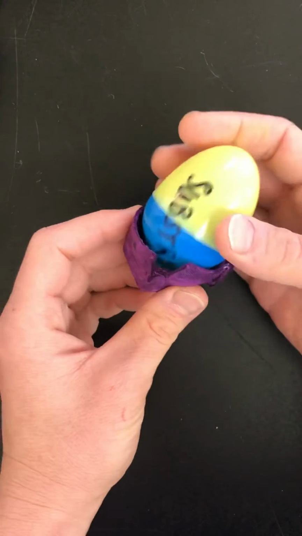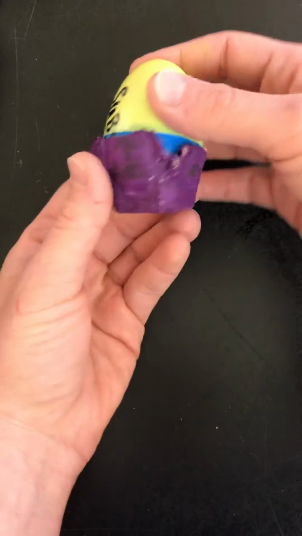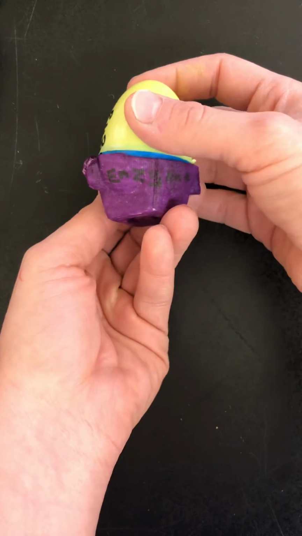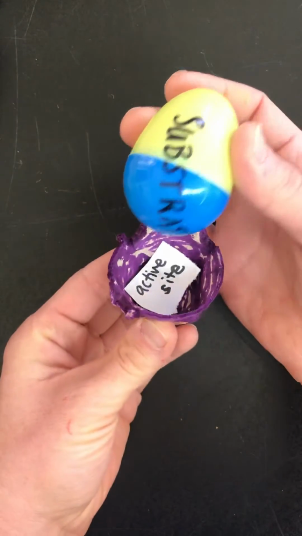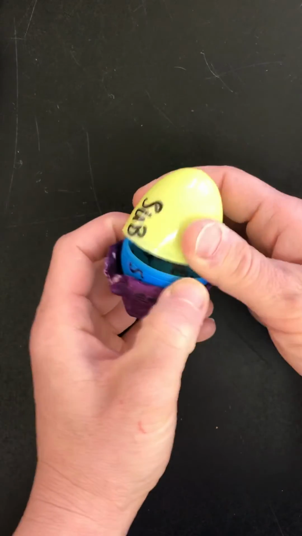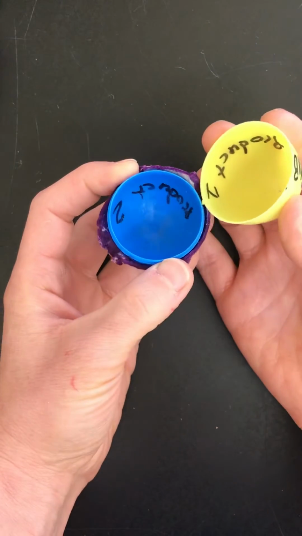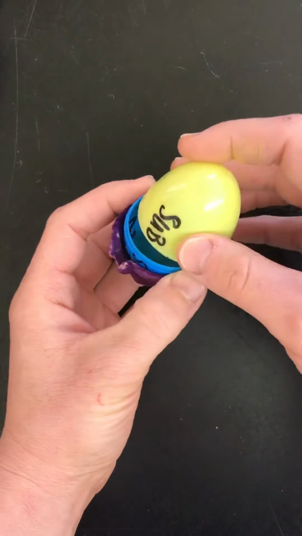It's an Easter egg, and so we have our enzyme right here. It's written kind of in dark purple. It has an active site right here. The substrate comes into the active site, and then it breaks it into the two products. You see it says product 1, product 2.